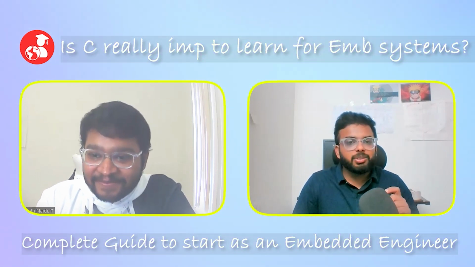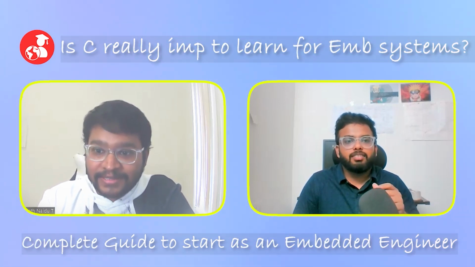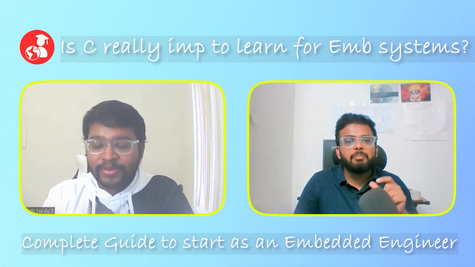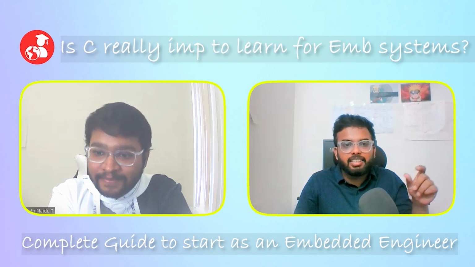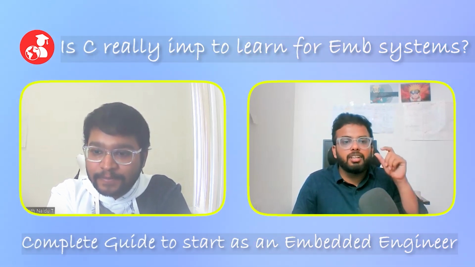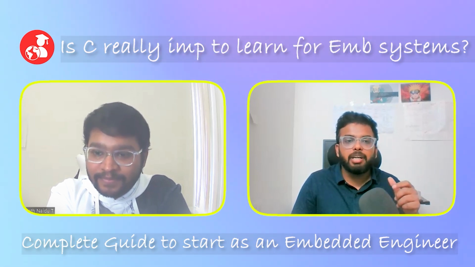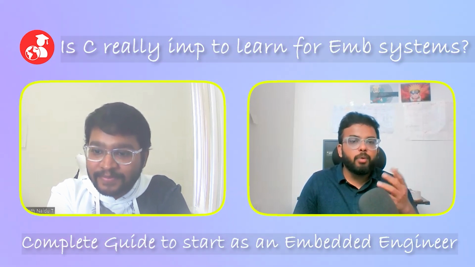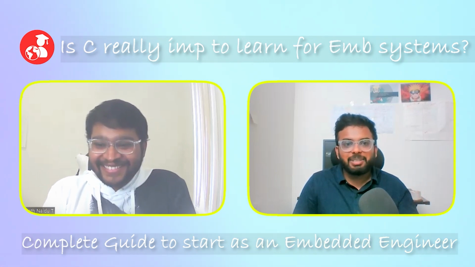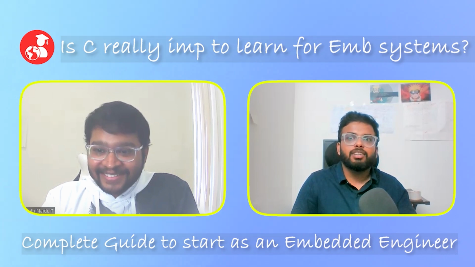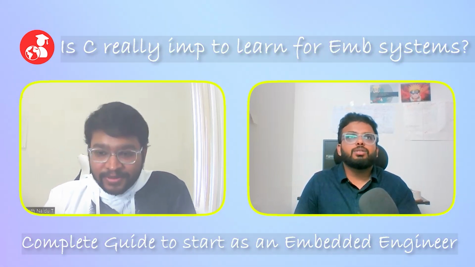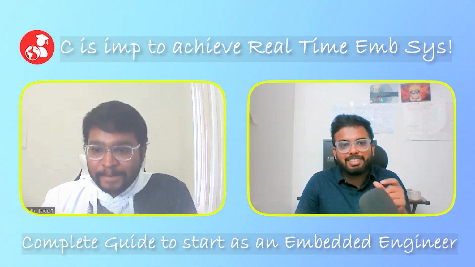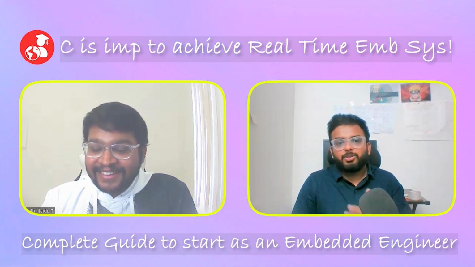Also in embedded systems we have resource constraints, so memory will be limited. The C executable will usually be very small compared to higher-level languages like Python and Java. They need an interpreter or a Java virtual machine, and their executables will be larger than C. Apart from that, pointers are the main thing. We don't have anything like pointers in Python or Java, and they are very important for memory manipulation in embedded systems. So we can say that if you want to achieve a real-time embedded system, C is very important.